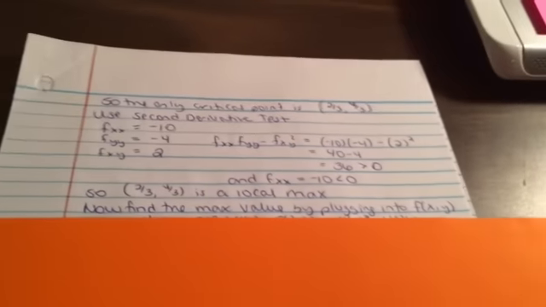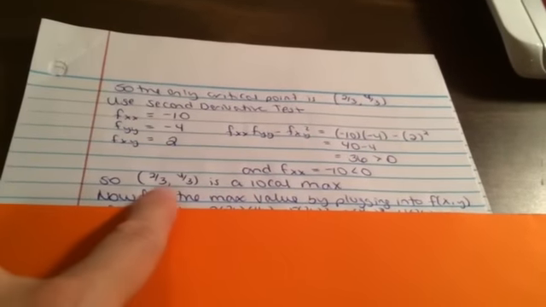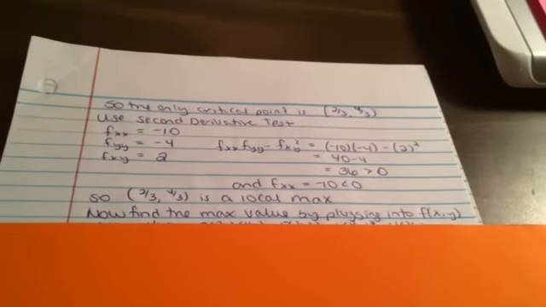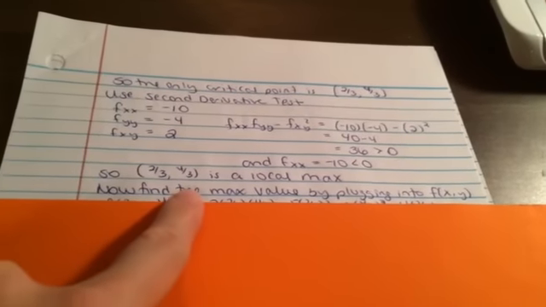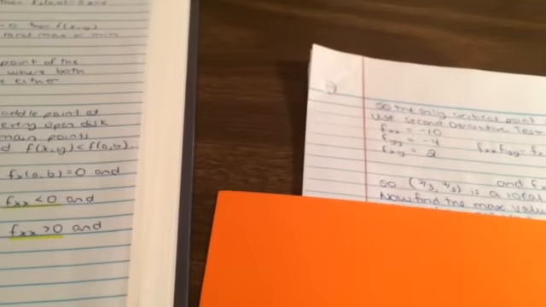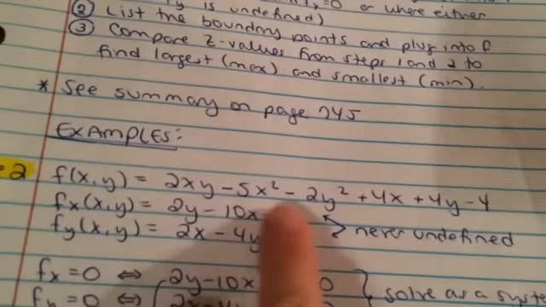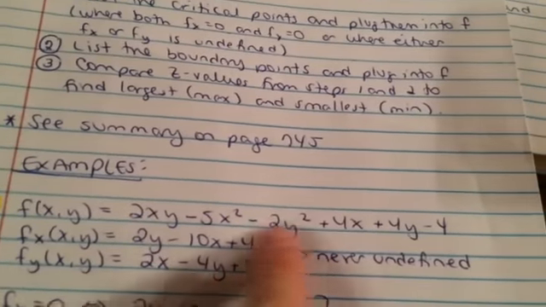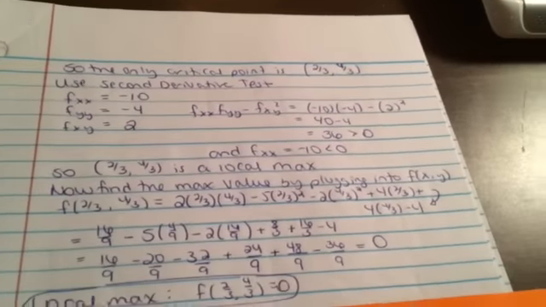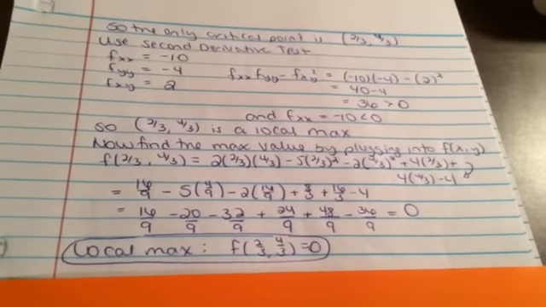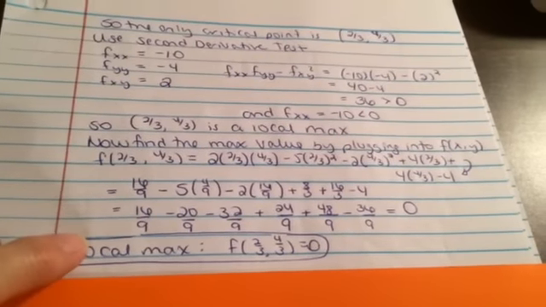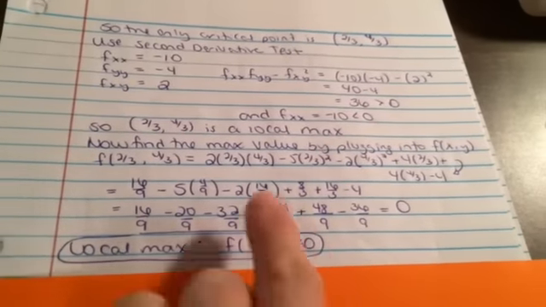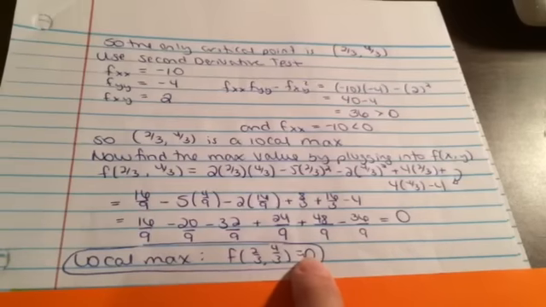Now you want to find the max value. This is the location, like where it occurs, but the max value would be the corresponding z value. So to get that, you're going to plug this point into my, where is it? Hold on. Here it is, into my original function. So I'm going to plug it in here. So I hope you like fractions. And there's my problem. All that work and you get 0. So plugging in to the original, that'll give you the z value. Okay, and that's the location, and that's the max value.